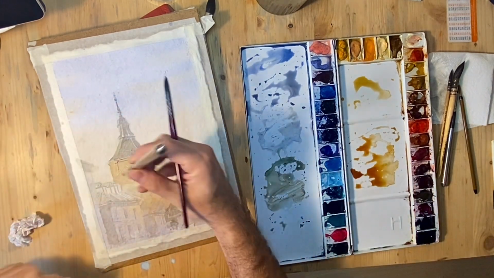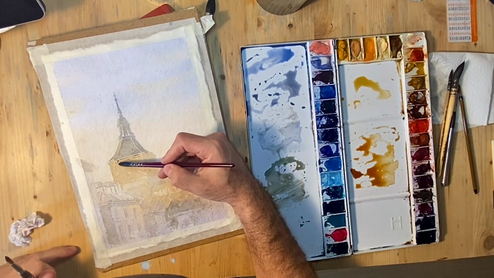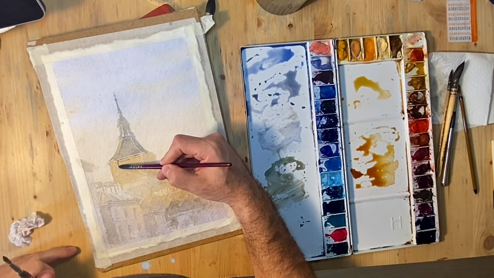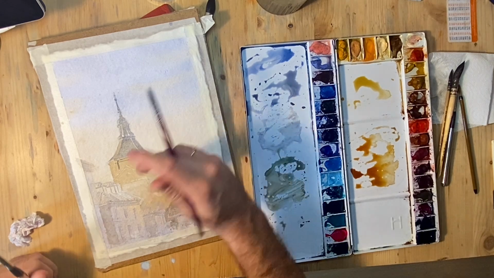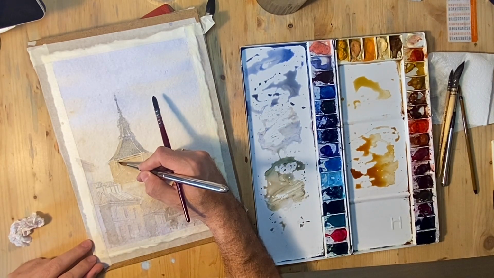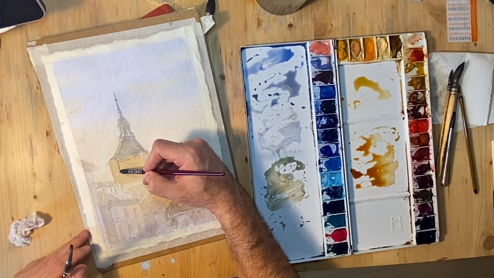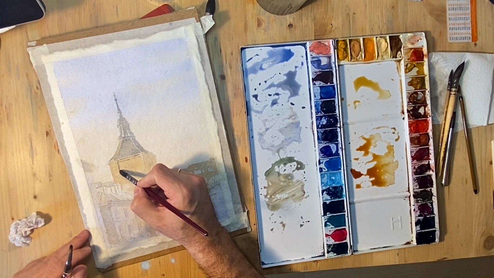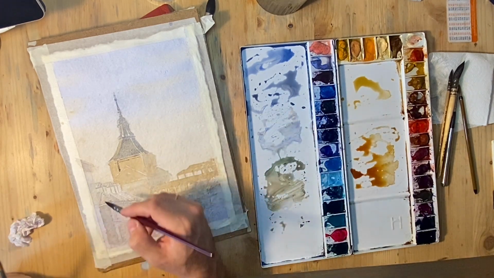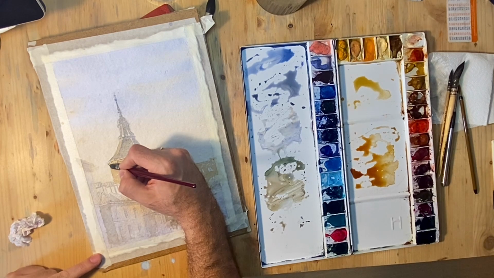It's important in this phase to be precise, because these shadows are what will bring to light the architectonical details of this building. So you have to be careful to put the shadows where you need. You don't need to be too detailed, but you need to be precise in trying to showcase the main shapes of the building.